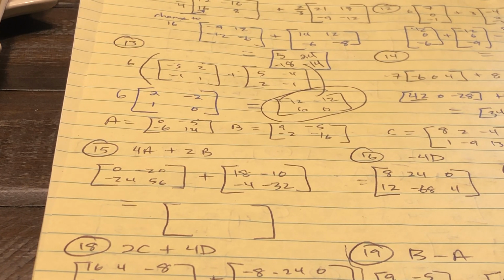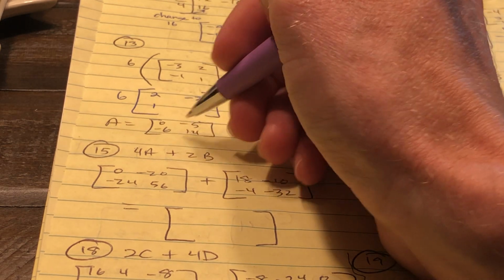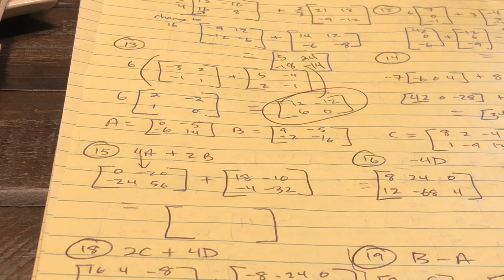For A plus 2B, can this happen? A and B are both 2 by 2 matrices, so yes it can. So what I've done is, there's matrix A, I multiplied everything in it by 4. Again, make sure you're showing this exact work.